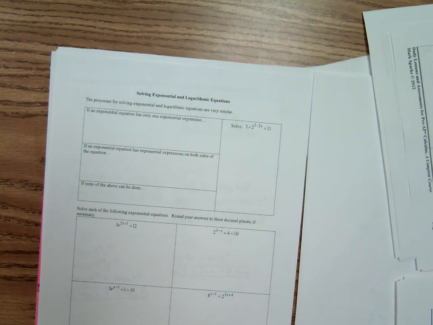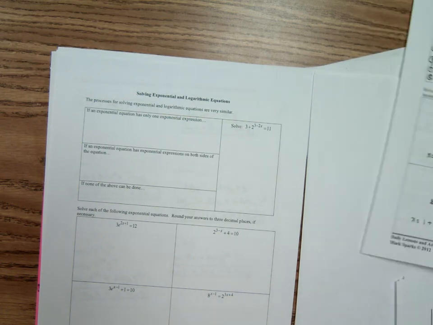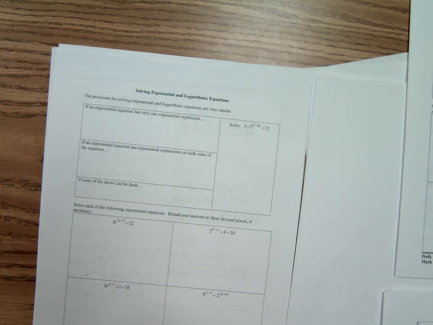Solving exponential and logarithmic equations. Is this your next page? Awesome. Okay, so the process for solving exponential and logarithmic equations is actually very similar. We're going to write out some steps here.